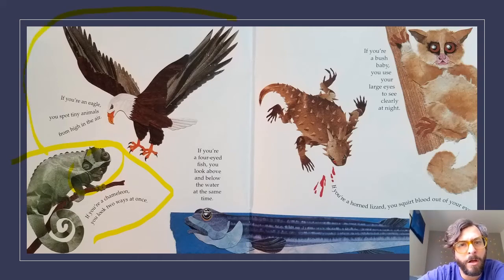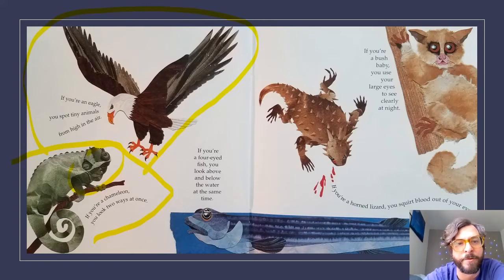And caw! Yep, this was an eagle here. If you're an eagle, you spot tiny animals from high up in the air. They basically got super eyes. They can see way far away, even tiny little things, lots of little details. Now, I'm going to find out about these animals that I didn't know as much about.